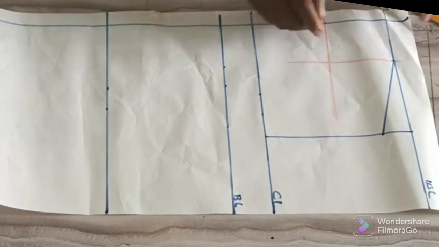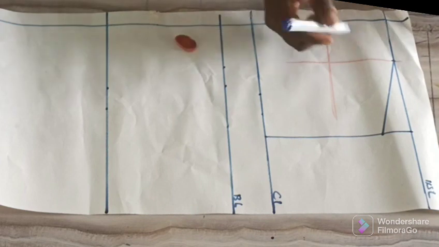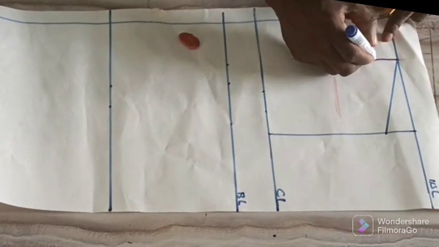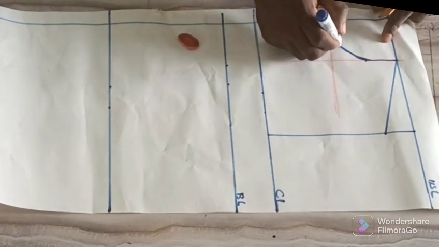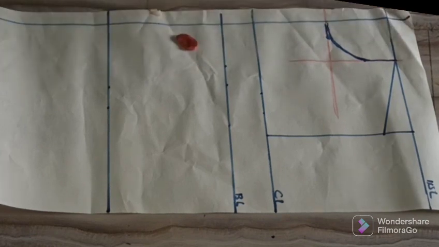As you're seeing, I'm putting these intersecting lines so that you can see how easy it is. You will find the midpoint of both lines that are drawn. It will be straight up to that midpoint. Then from that midpoint is where it will now curve, as shown in the diagram. So it will curve like this. This is your front neck. It's as simple as this.